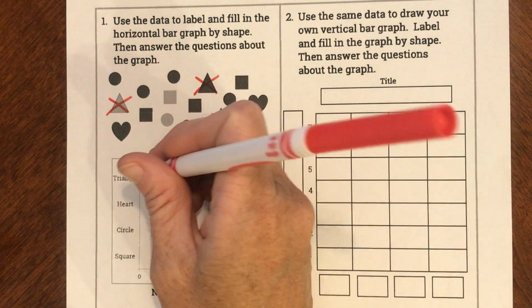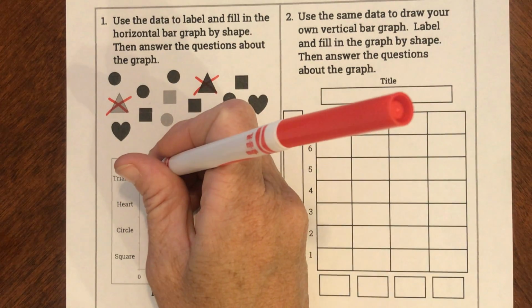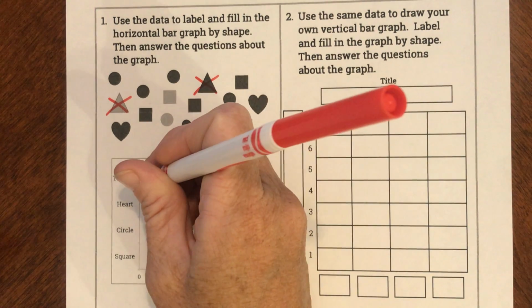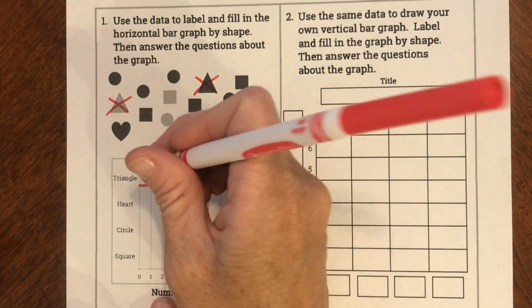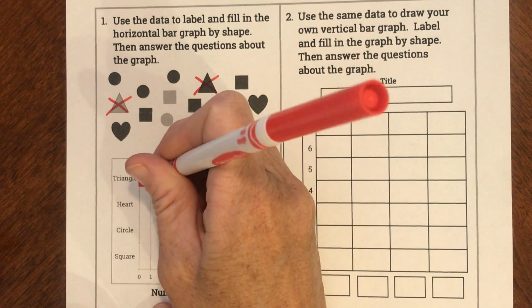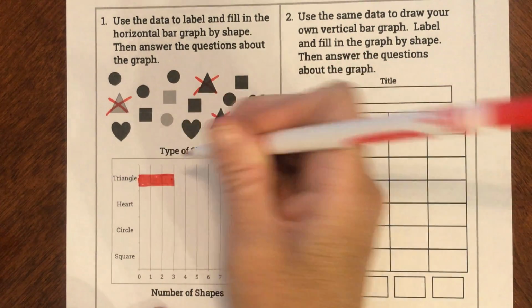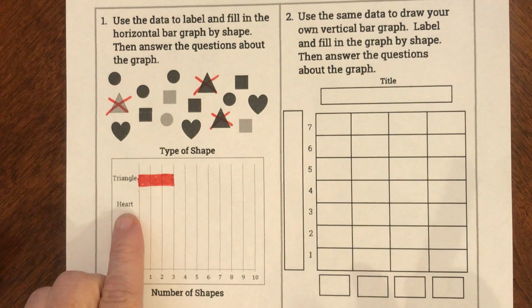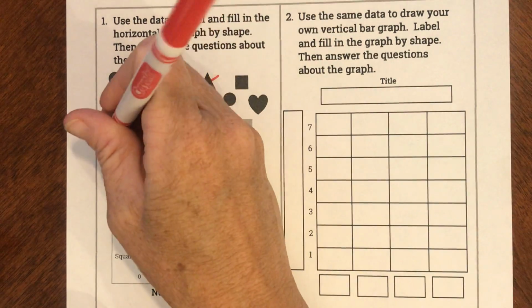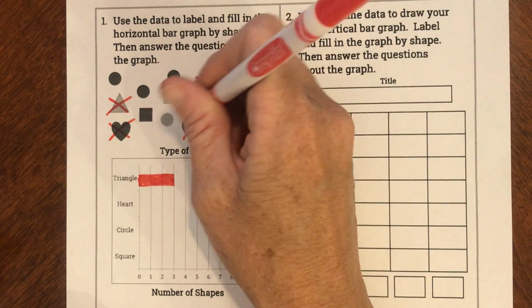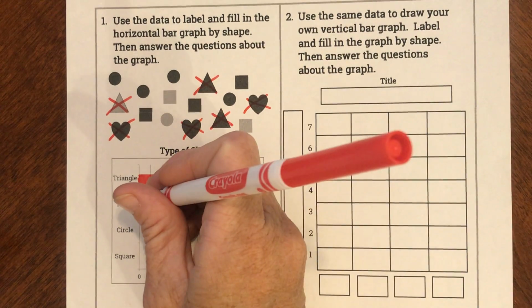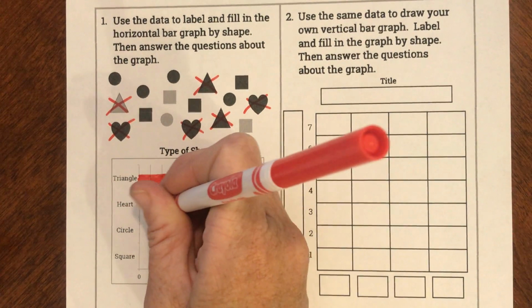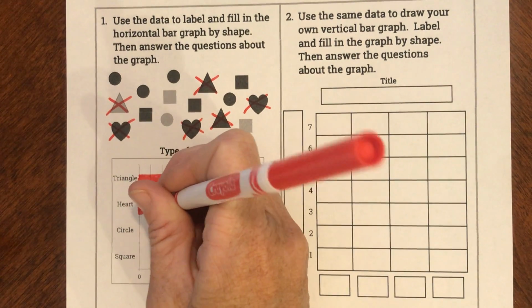So I'm going to draw, they said it's horizontal, a horizontal bar till I get to the 3. It's going to end at the 3, and I can color that in. Okay, then my next category is a heart. So I count them. 1, 2, 3 also. So I can draw my bar, and it's going to be exactly the same length as the triangle.